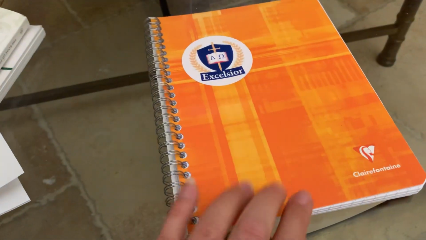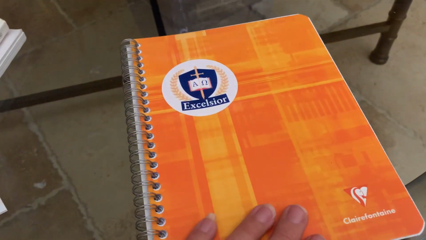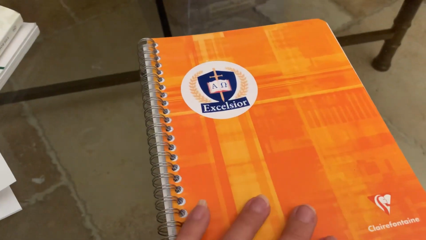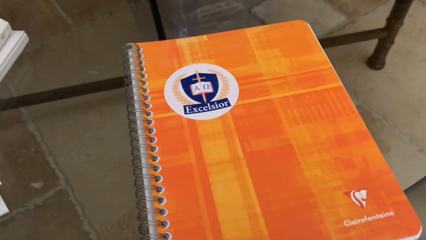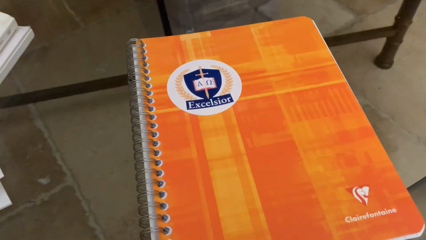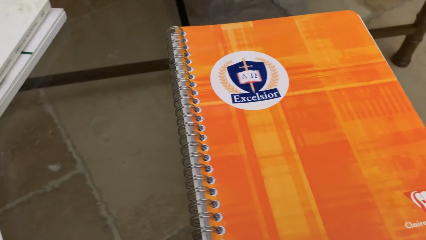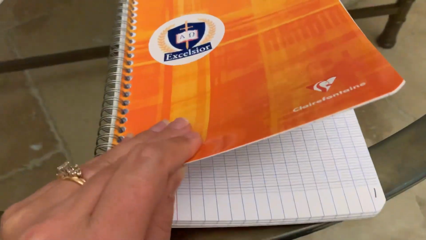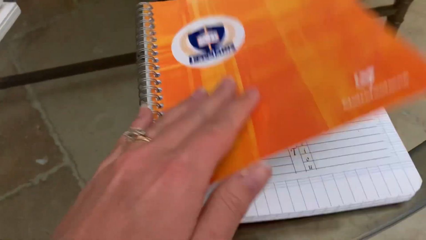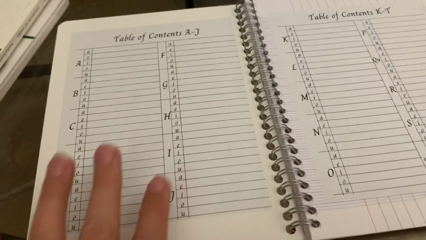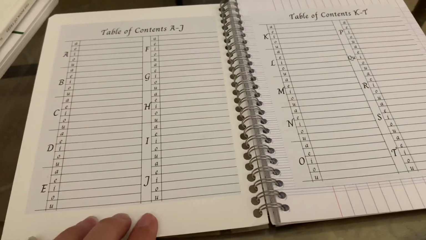So I'm going to specifically show how to use this in a co-op or homeschool setting, but just to give you an idea of why it's so special and why you want to use one. So let's take first a look at what John Locke has done. First, what he's made is a really amazing table of contents, which I've reproduced here.